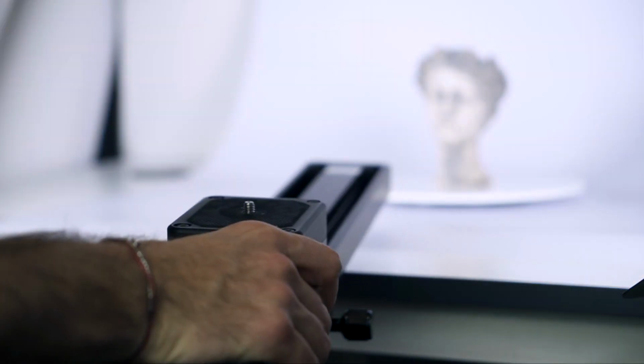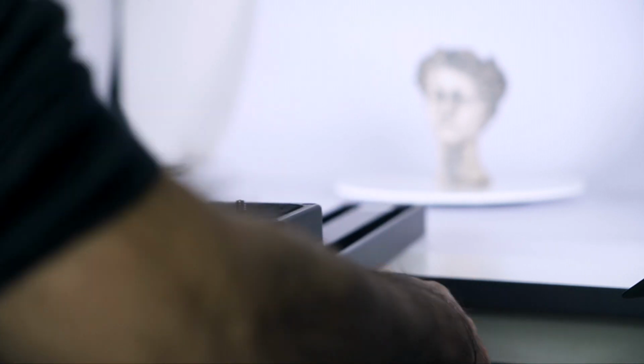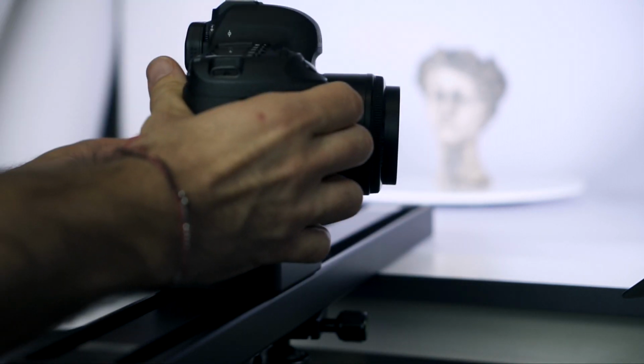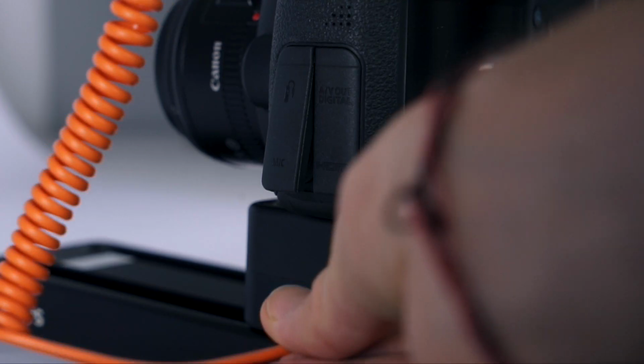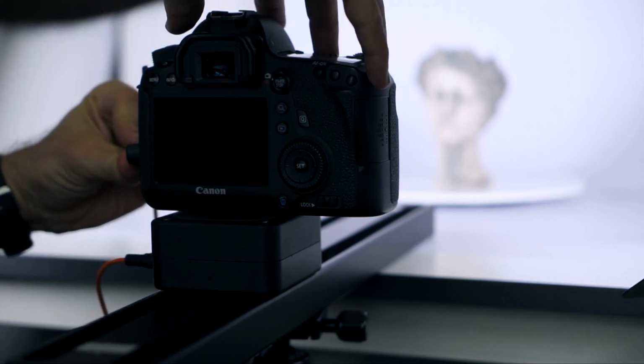How to use focus stacking mode in Capsule Slider. First, mount your Capsule Slider onto your tripod. Then, put your camera on your Capsule Slider. Next, connect your Capsule Slider to your camera by using the camera connection cable.